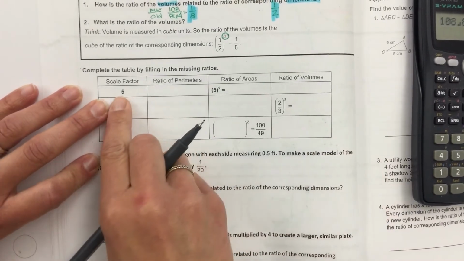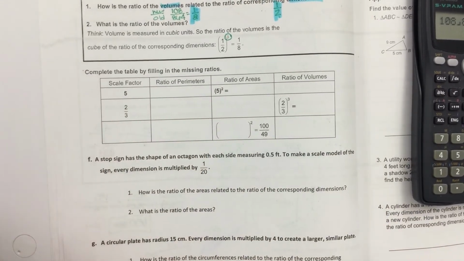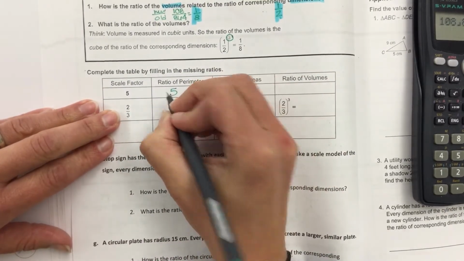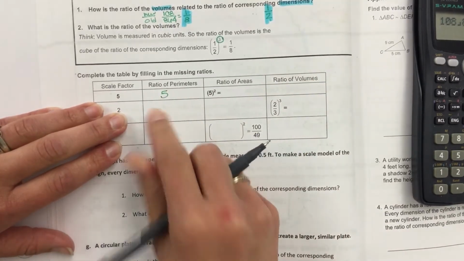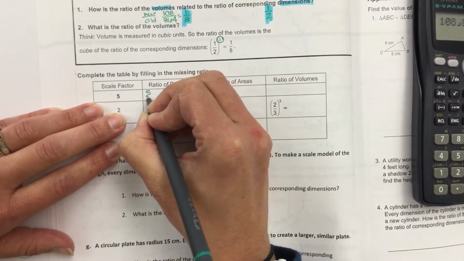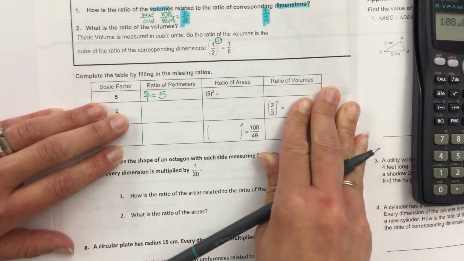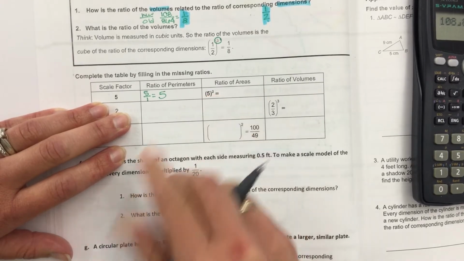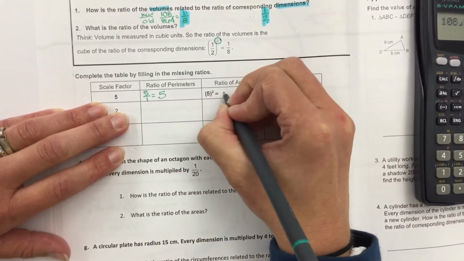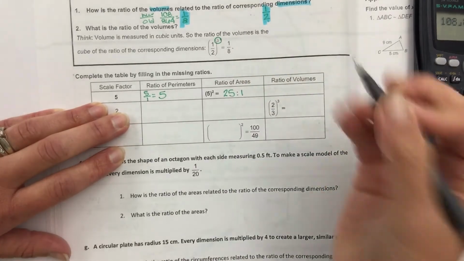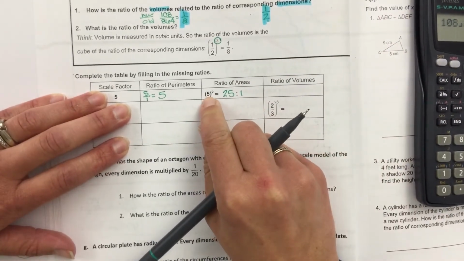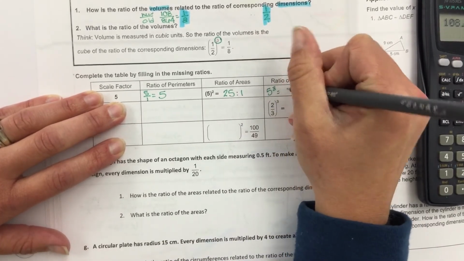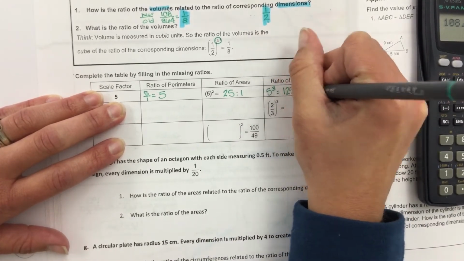So the scale factor is 5. So the ratio of the perimeters is just 5. Okay, it's kind of like 5 to 1. So 5 to 1 is equal to 5 though. So then the ratio of the areas is that squared because it has twice the effect. So 5 times 5 is 25, so it'd be like 25 to 1. Well, the ratio of the volumes is 3 times this, so it'd be 5 cubed, which is 5 times 5 times 5, which is 125 to 1.